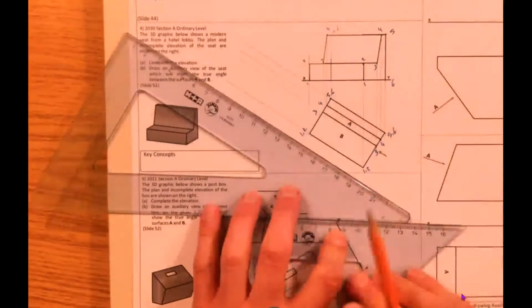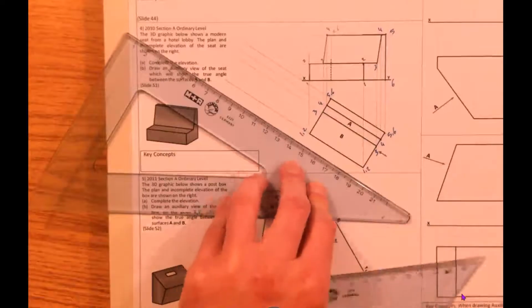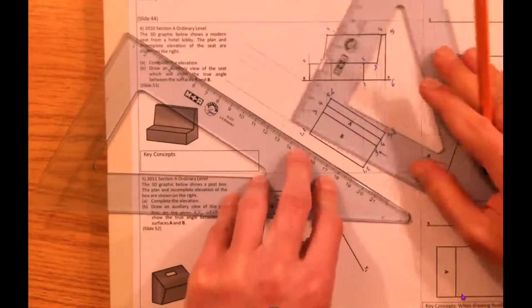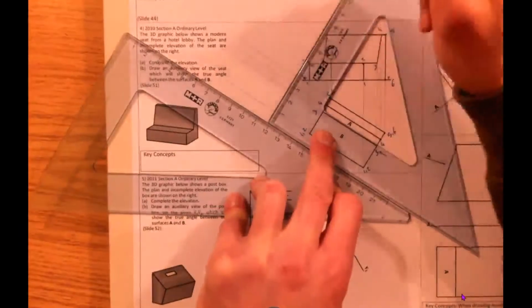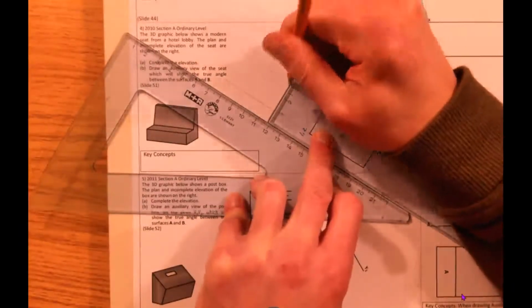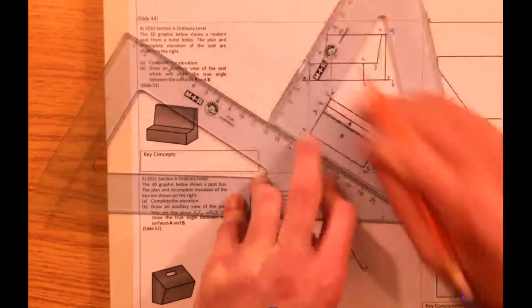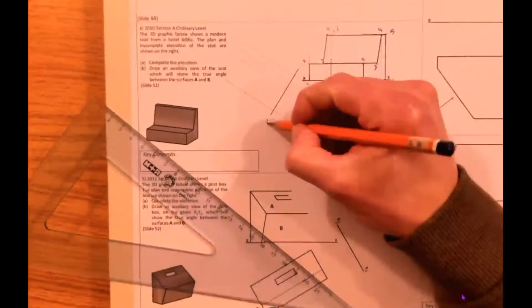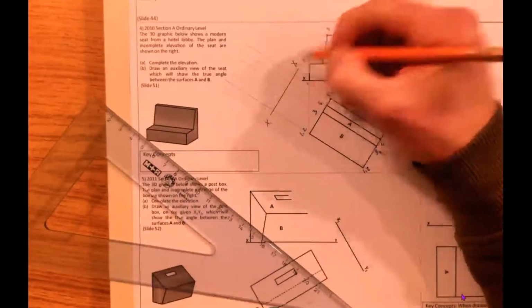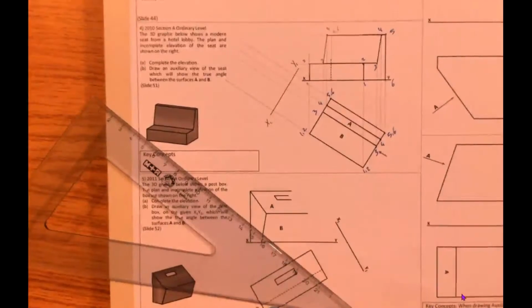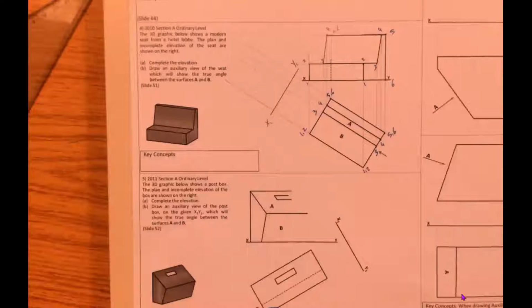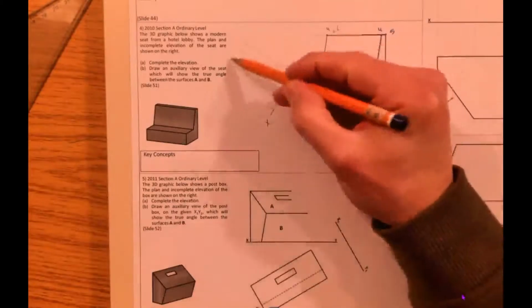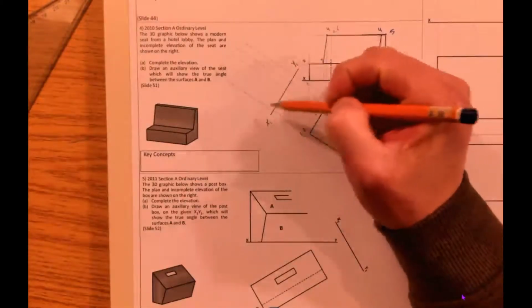I need to set up an XY line. It's at 90 degrees to the lines I've just drawn. So in other words, take my set square, come over here a little bit, and I'm going to put in a new XY line. And I'll put it in there, we'll say, anywhere at all, doesn't matter where. It's a new XY line, so it's called X1, Y1. I'm drawing a new XY so that I'm going to draw a new auxiliary elevation. That's what we were asked. We're drawing a new elevation. It's called an auxiliary elevation.